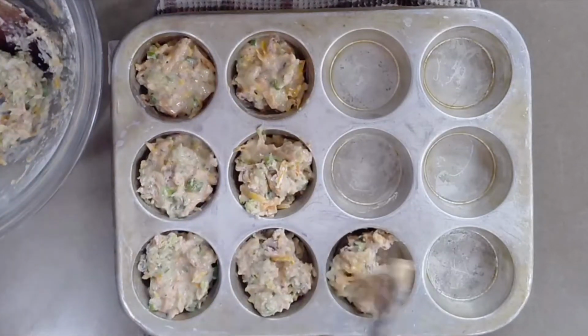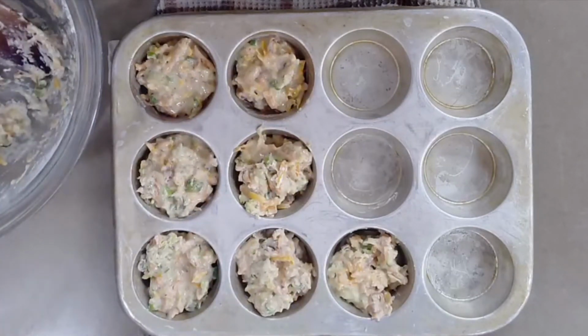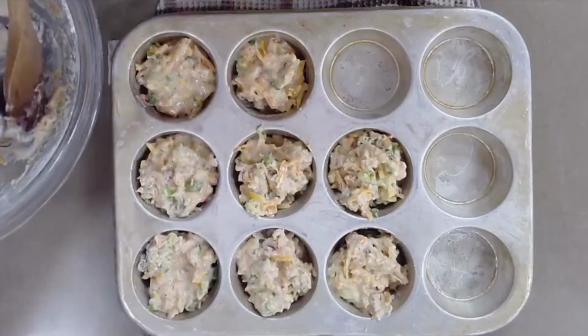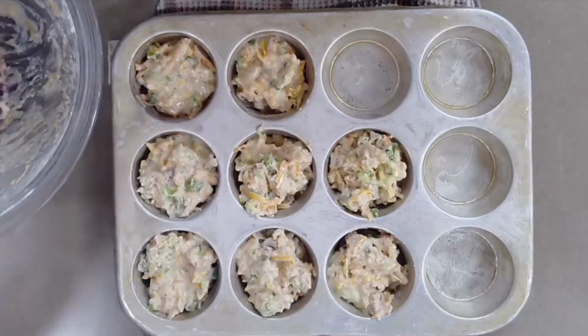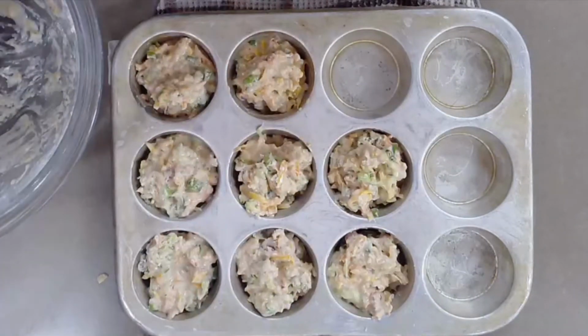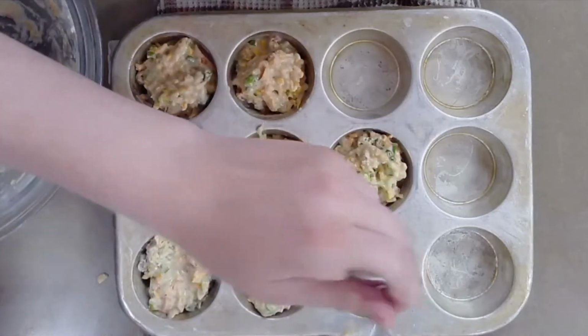If you notice one is filled too much, you can always take the spoons and transfer some of the dough from one cup to another. Make sure that you use cold water to fill any empty muffin tins. We want to make sure that there's even heat distribution while it's baking.